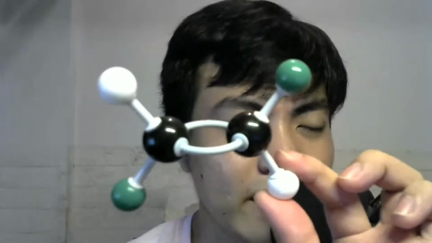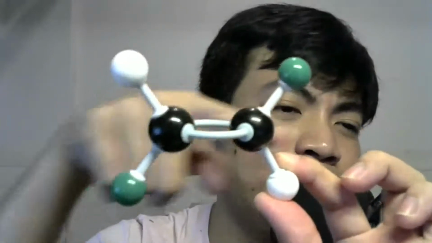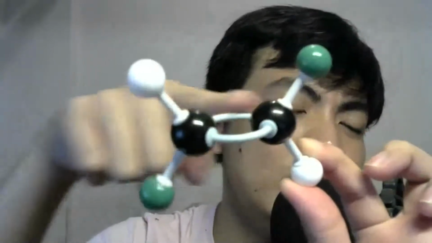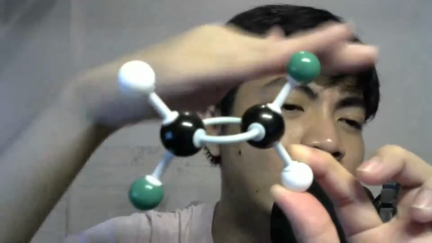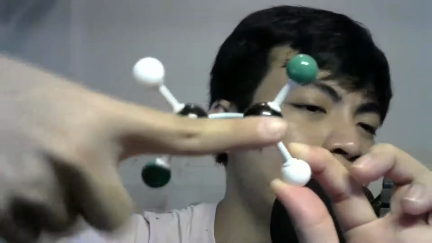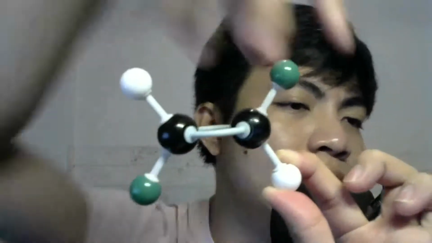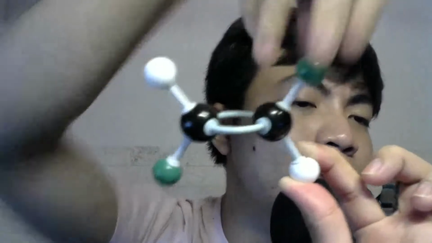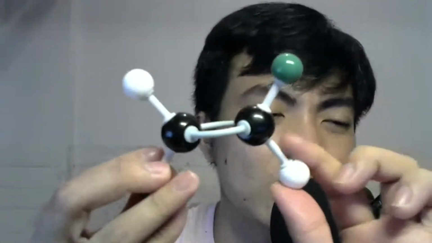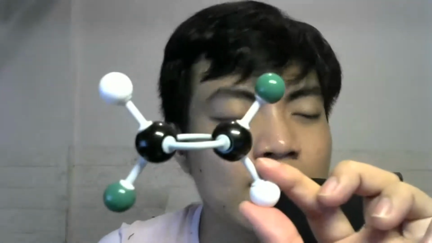This one is a trans isomer. So again, we always determine the isomerism with respect to the double bond. So this will be our baseline. As you can see, one atom is on top of the double bond while the other one is on the opposite. Ibig sabihin nun, kapag opposite yung kanilang positions, that is trans isomer.